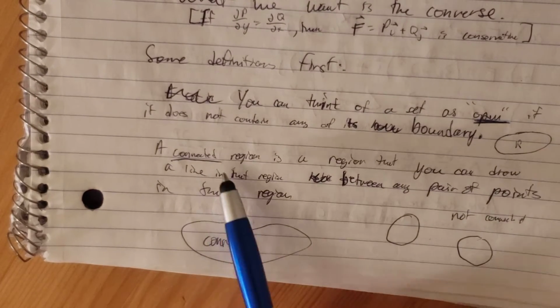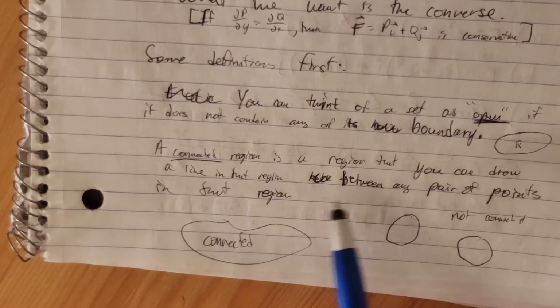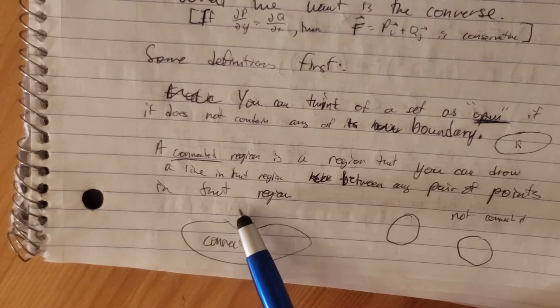We also need the definition of a connected region. Well, a connected region is a region where you can draw a line in that region between any pair of points in that region.